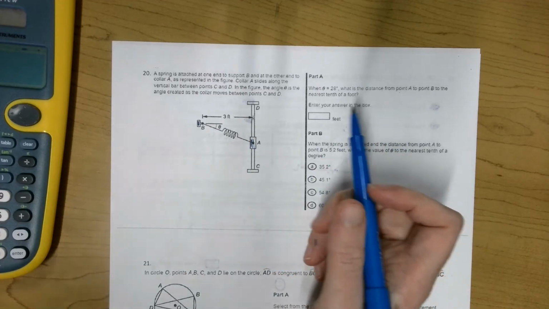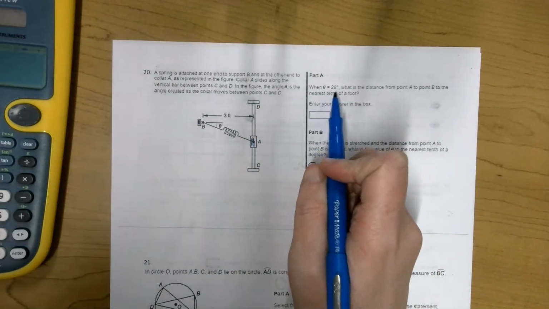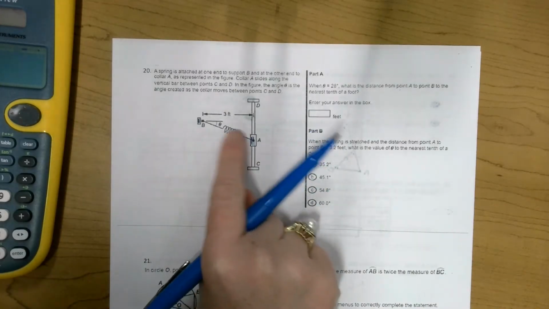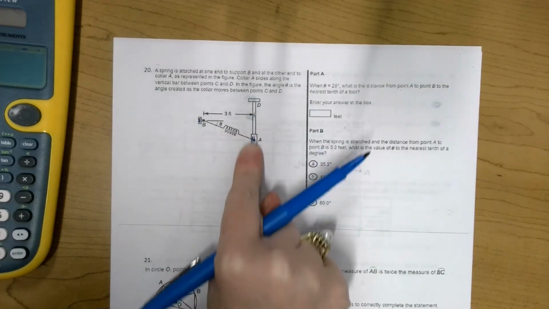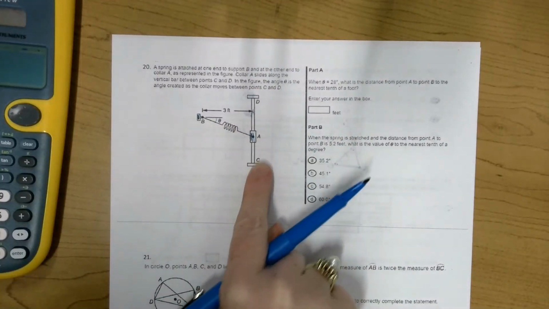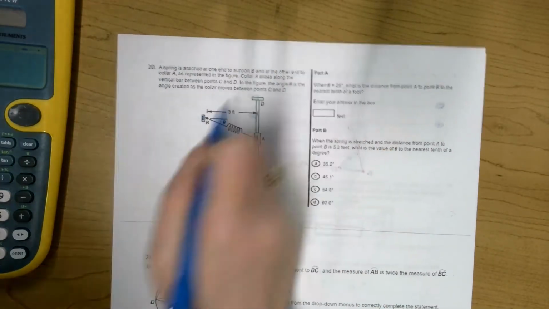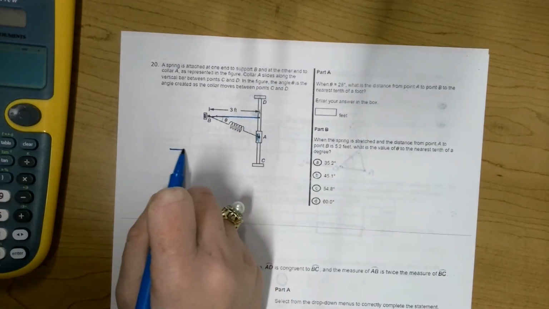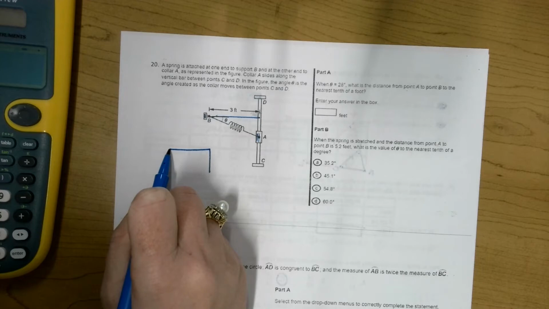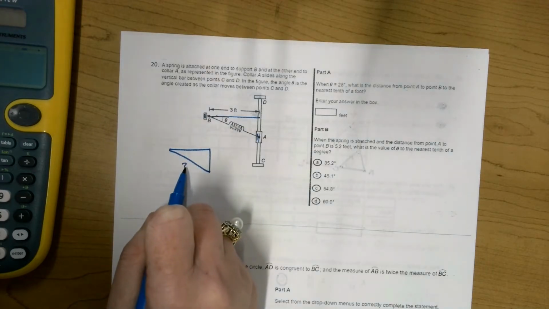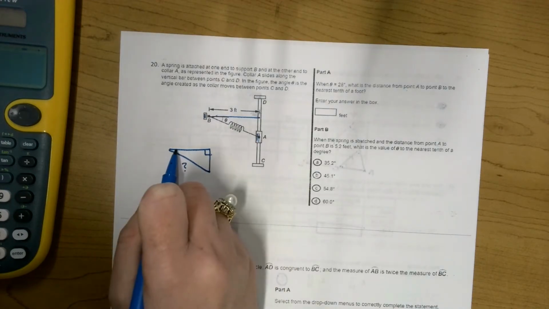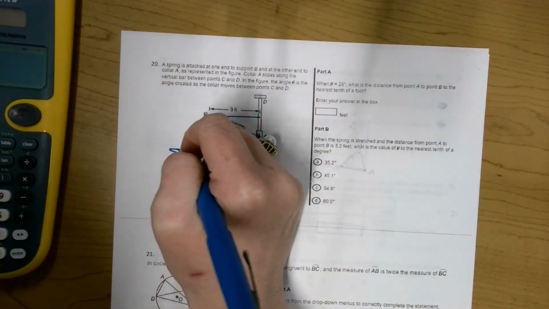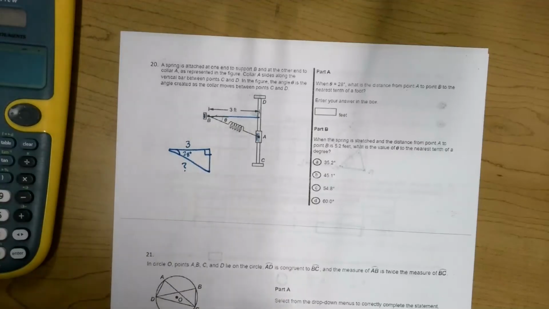Part A: when angle theta is 28 degrees, what is the distance from point A to point B to the nearest tenth of a foot? Because this is a spring, as this moves up and down, it is going to stretch and shrink. So we have 3 feet. Let's make a little triangle over here. We're looking for this length. We have that this is 28 degrees and this is 3 feet. So what is this length?